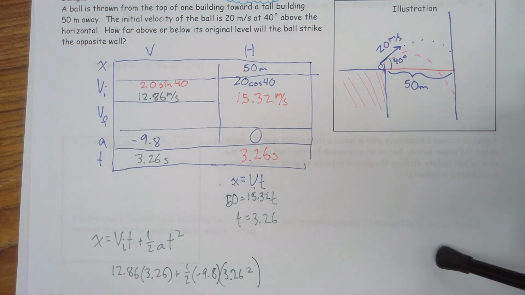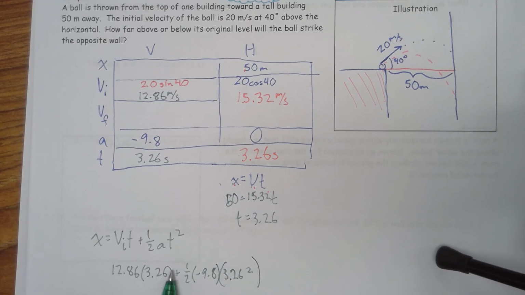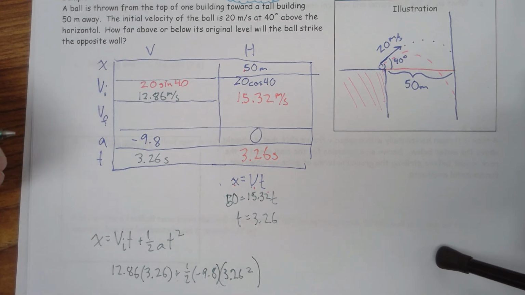Take a second. Make sure that you have all your negatives. Does VI need a negative? No, it's launched up. T, time. We're not moving back in time. Negative 9.8, that's true. So this whole positive term means I get launched up and I would be moving forward and up. But then this means that after time, I'm going to take away how fast I'm moving from it, which makes sense.